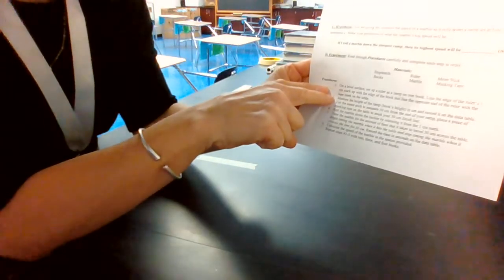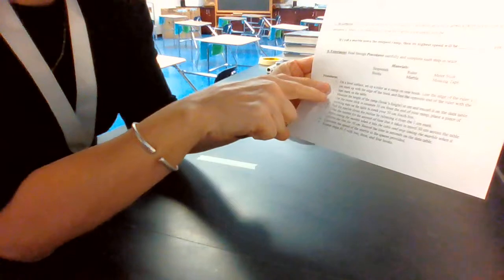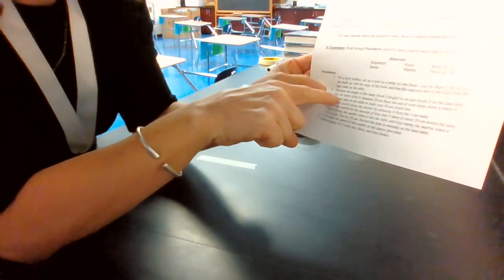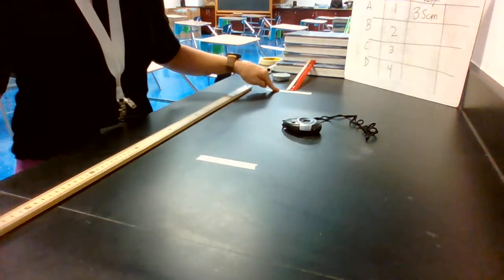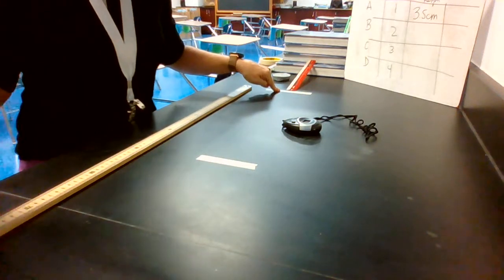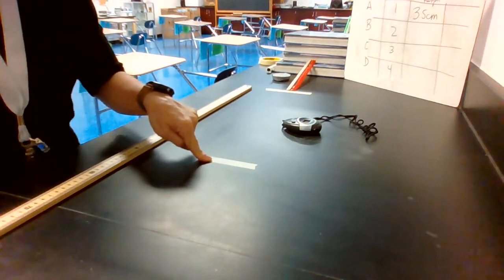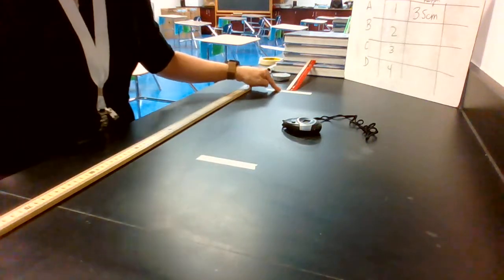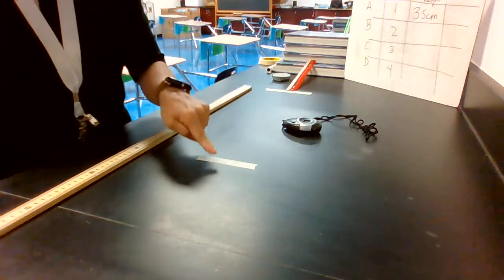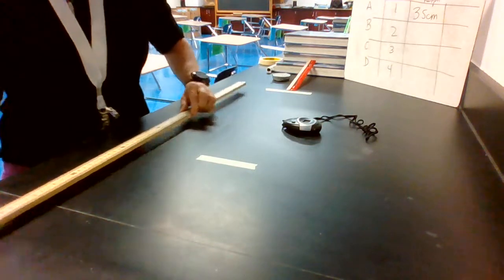Procedure step 2. Oh, we've measured the height of the ramp, sorry. Procedure step 3. Use the meter stick to measure 50 centimeters from the end of your ramp and place a piece of masking tape to mark the 50 centimeter finish line. So we're going to time the marble from here to here.